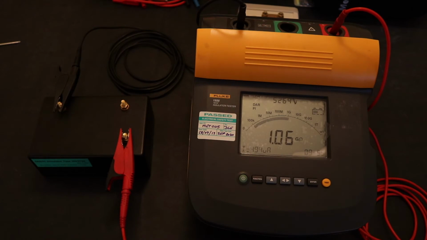And you can see with this instrument I've got a timer on the right there, the main display showing the resistance reading, and in the bottom left I've got the current being tested.